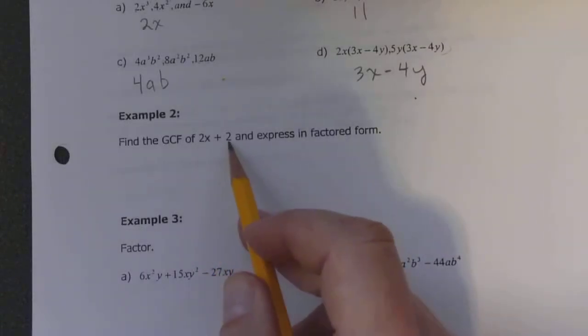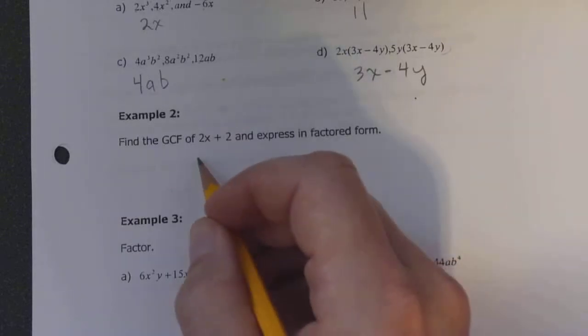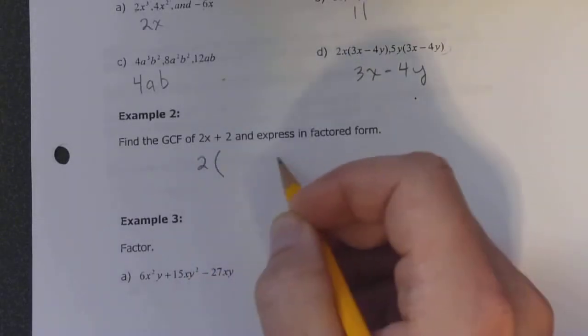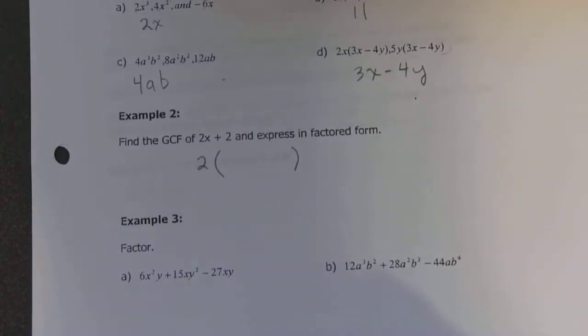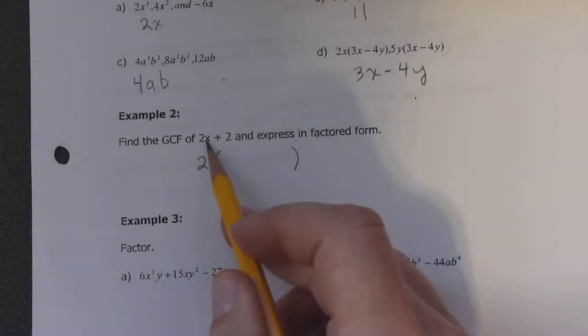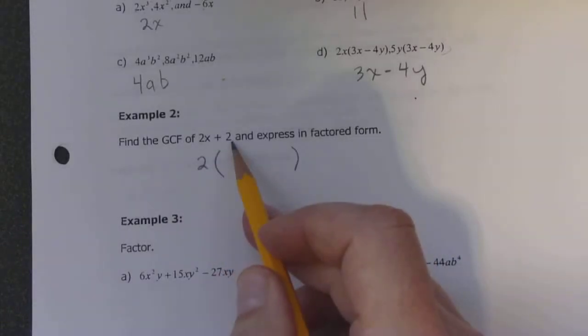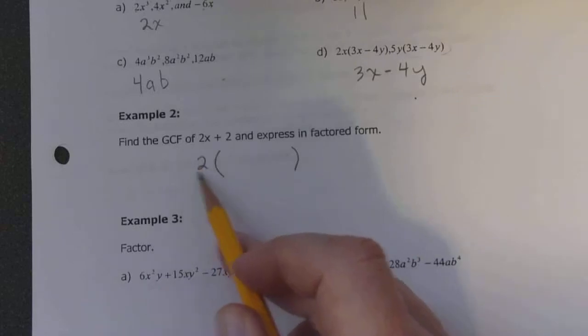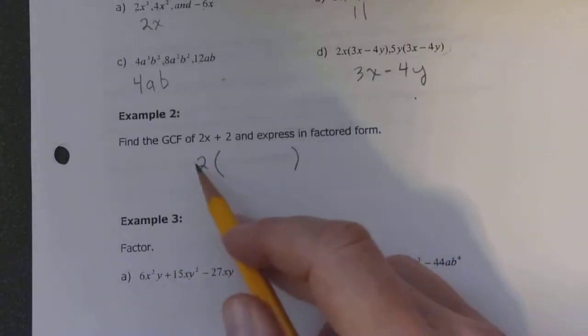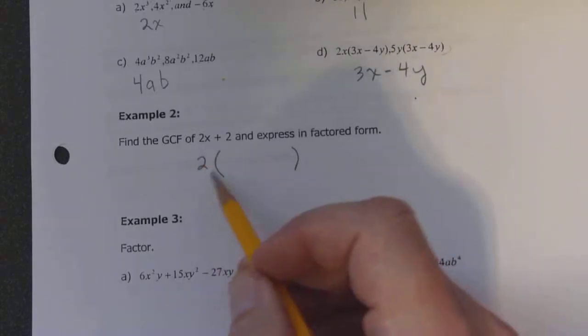So again, do your coefficients first. You've got 2 over here, you've got 2 over here. I can pull out a 2. And then I do an open bracket. Okay, I can't pull out an x because there's no x there. Okay, so this is the tough part, getting this number right here. And you'll find that in example 3 as well.